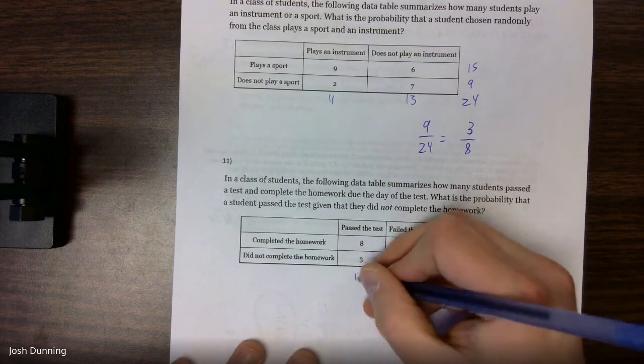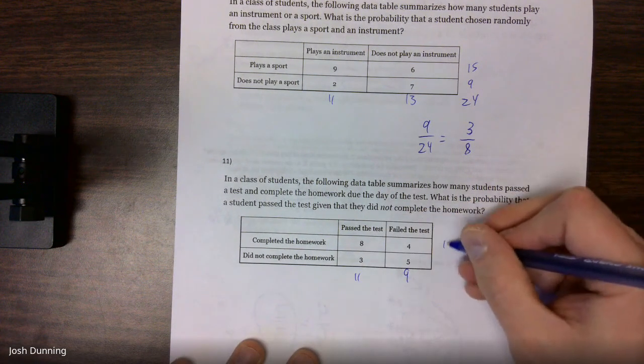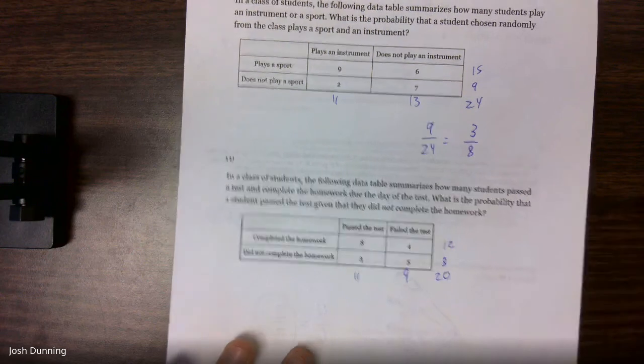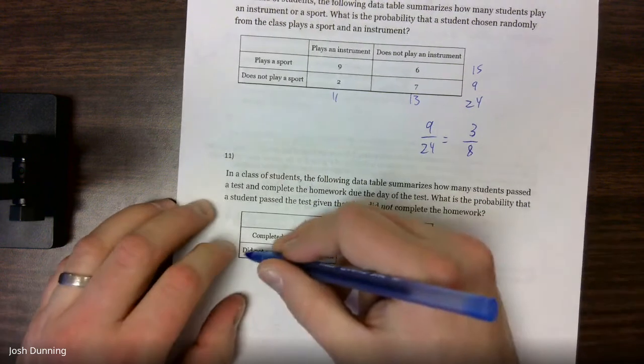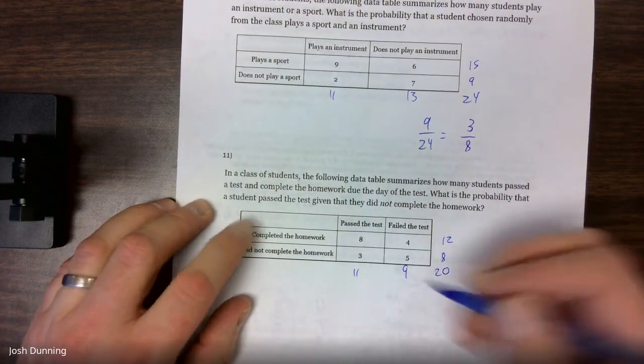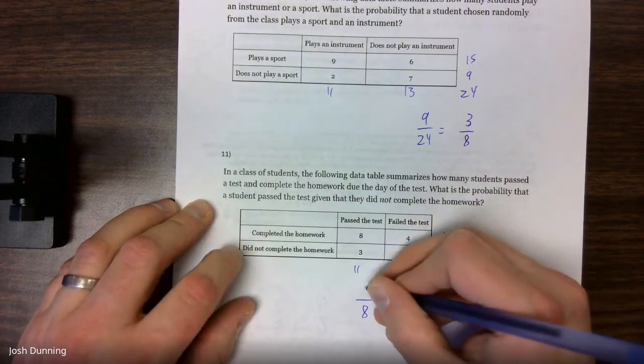Now, same thing here, 11, 9, 12, and 8. So they total up to 20. What is the probability that a student passed the test given they did not complete the homework? Did not complete the homework, 8 total. 3 of them passed the test.